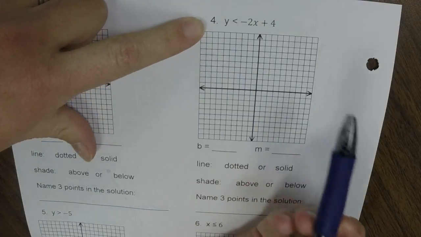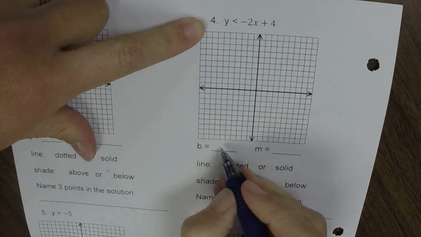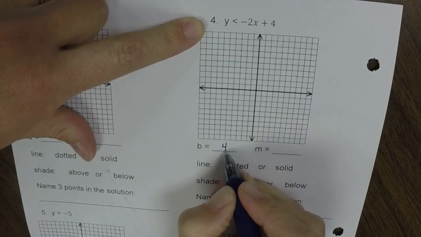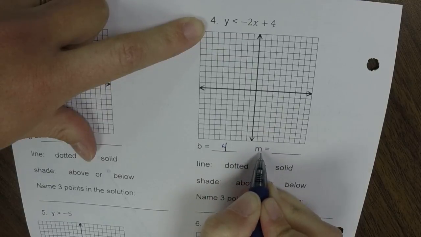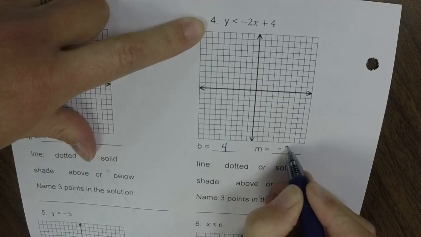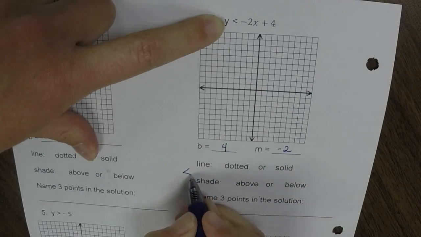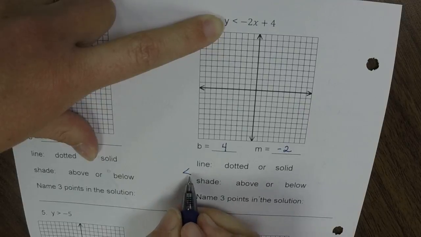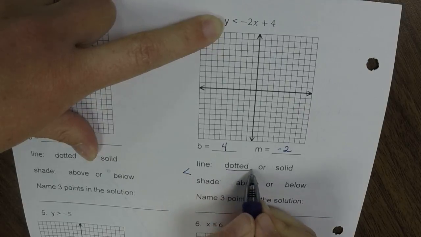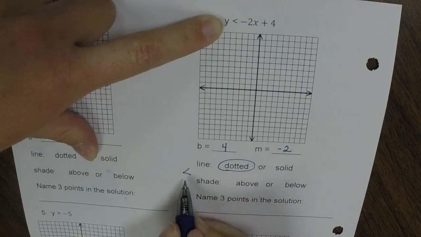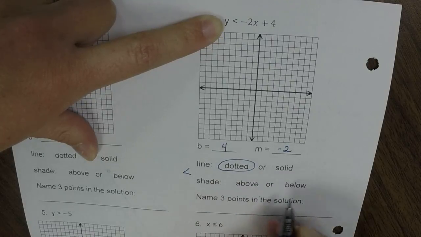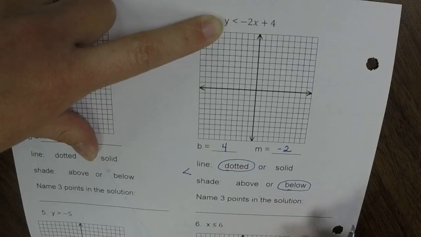So number 4, we need to pick out our B. So our B is 4. Our M is whatever's with X. So this is negative 2. The line, again, we're looking at this symbol. So it does not have the equal to. So we're going to go dotted. And it's a less than. So we're going to shade below.